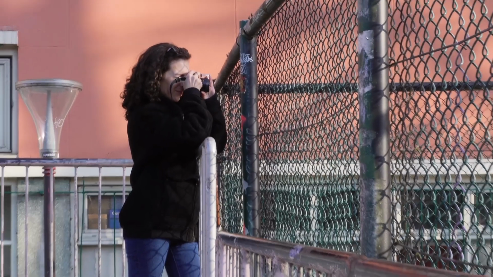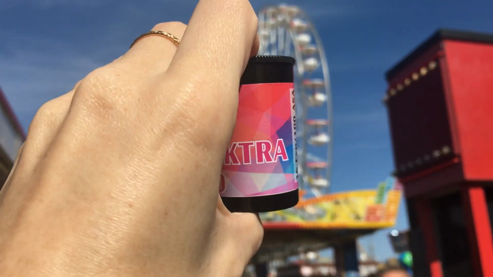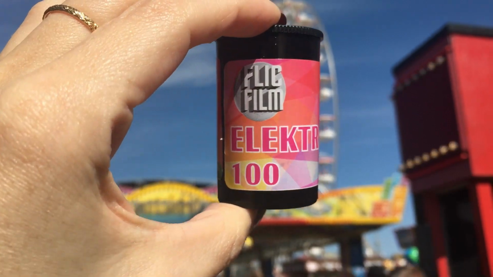Some film stocks are more beginner friendly than others, so if you're only just starting out, I would advise you to stray away from the more experimental types of film. You'll have a lot of time to have fun with those later on. One of the things you have to keep in mind when choosing your film stock is its color balance. Some film stocks are balanced for daylight and other ones are balanced for artificial tungsten light.